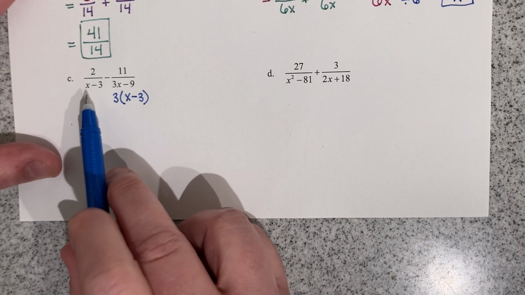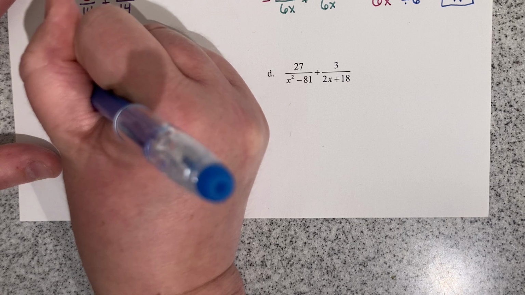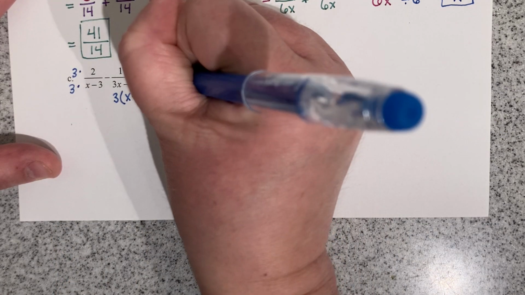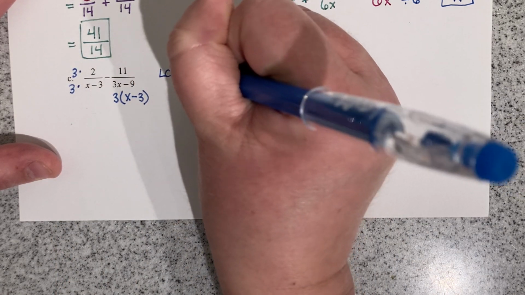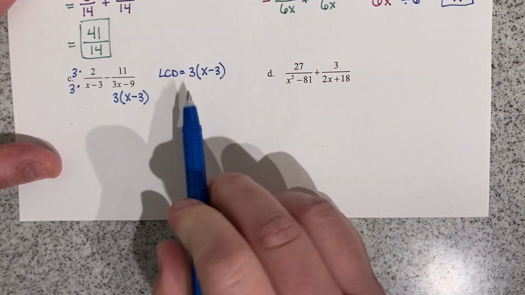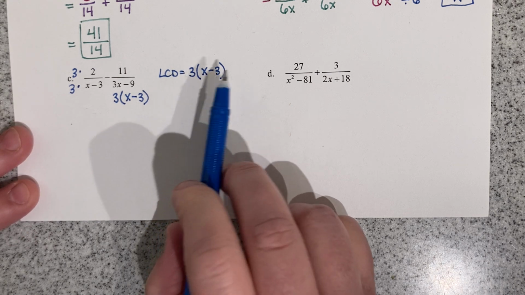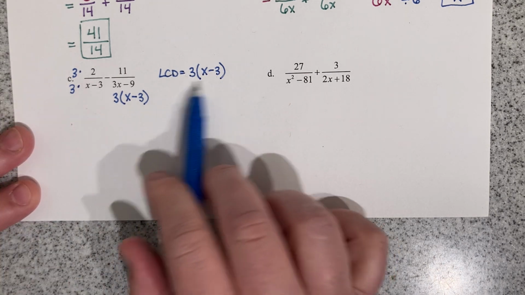Hopefully that's like, oh yeah, we just need to multiply this first fraction by 3 on top and bottom, and then both fractions would have that same denominator. The least common denominator in this problem is 3 times x minus 3. And I'm going to keep my denominators factored. So I want it in that form.